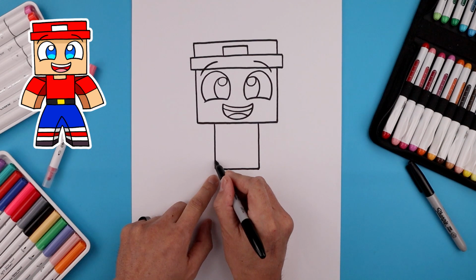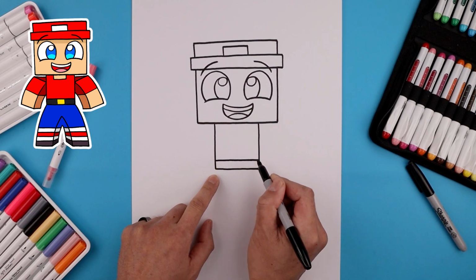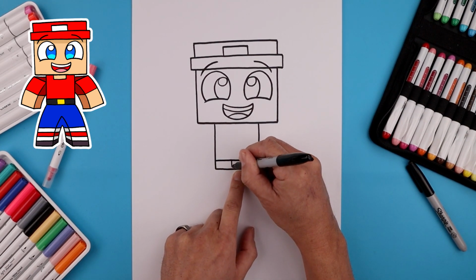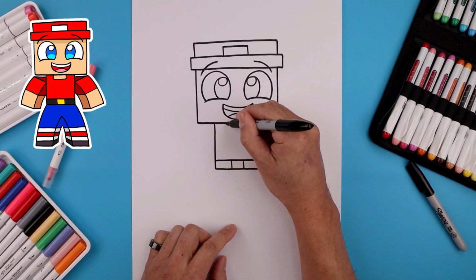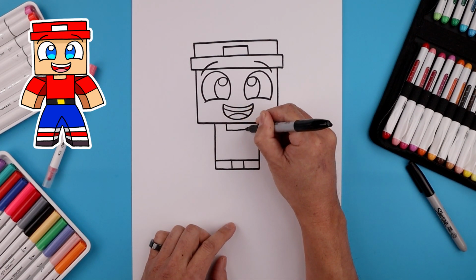Let's move up, draw a straight line going across the top of the belt. Leave a gap in the center and draw two lines, one on the left and then one on the right. Let's move back up to the top and draw a small rectangle for the collar.